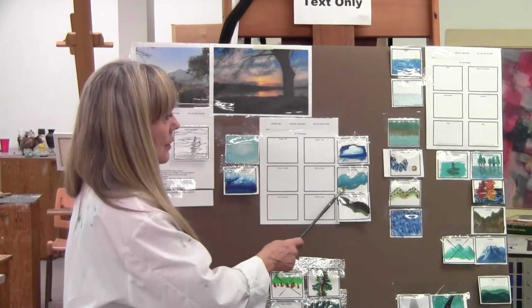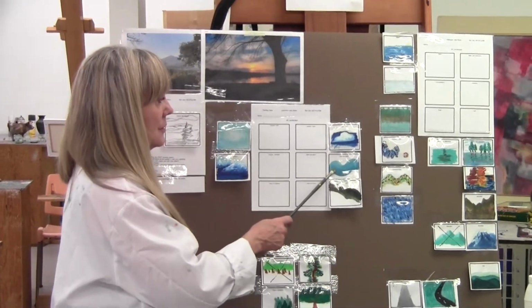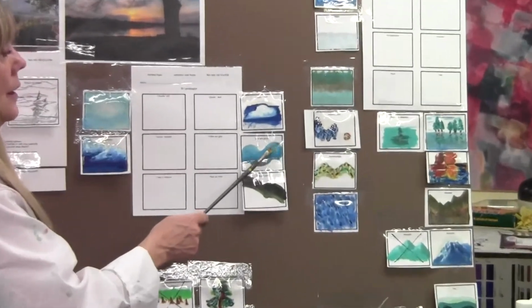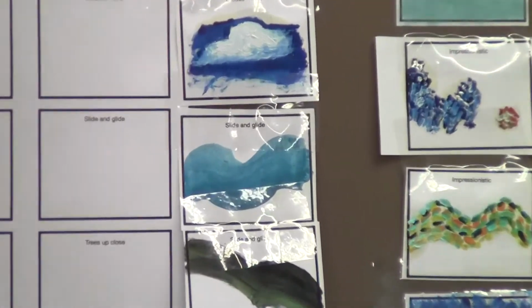This technique we've already been using is called slide and glide. And this is a technique that I'm going to demonstrate. We're going to come over to my palette and I can show you this right now. So this is a technique that's used all the time.